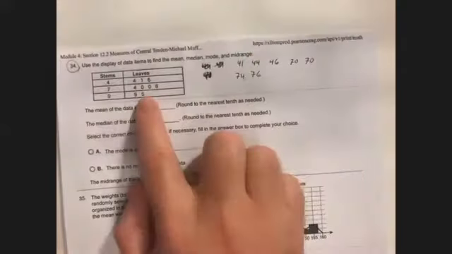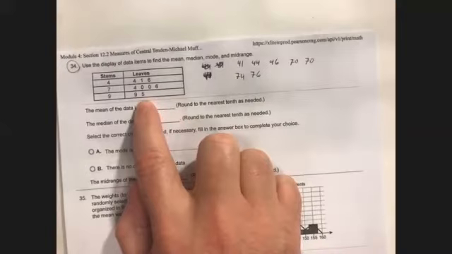Okay, then 44, and then 46. Okay, so I'm going to put these in order as I go along. Then here, the zeros mean it ends in zeros. 70, 70. And then 74. And 76. And then I got a 95 and a 99.